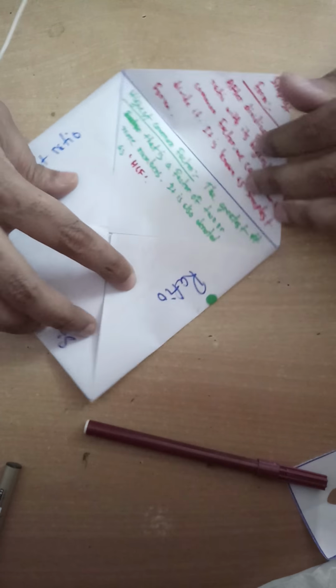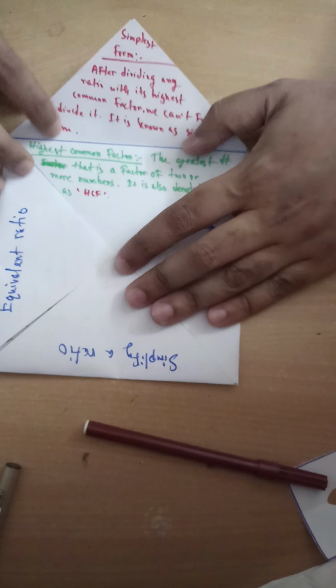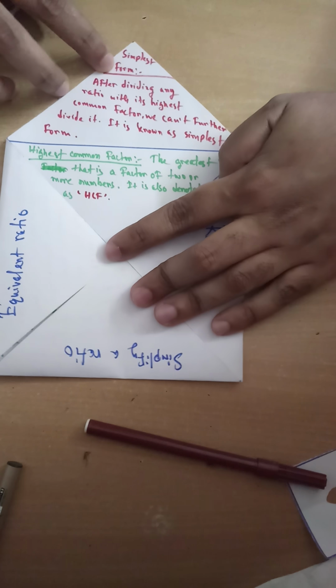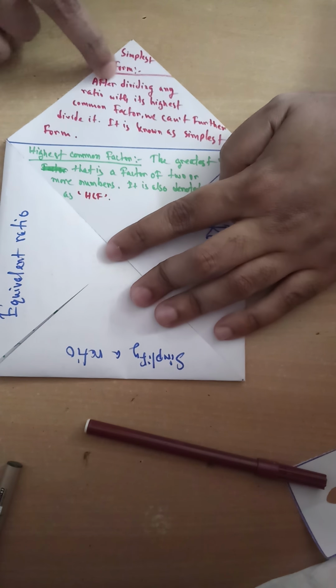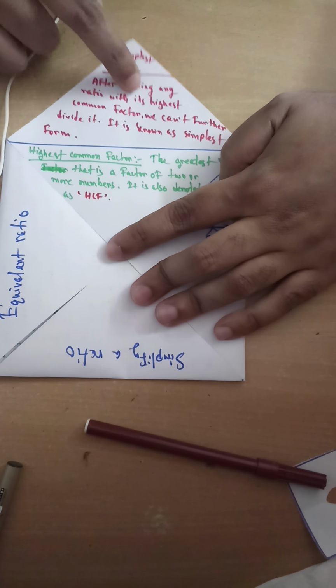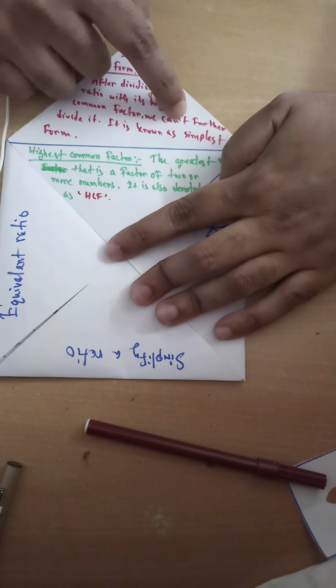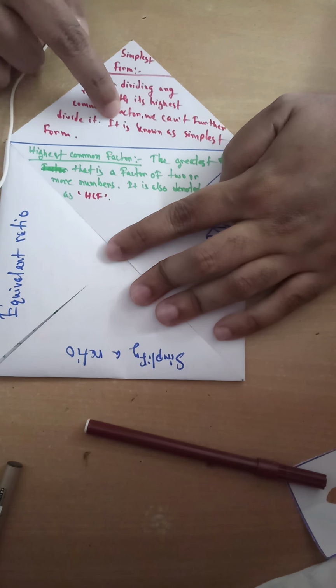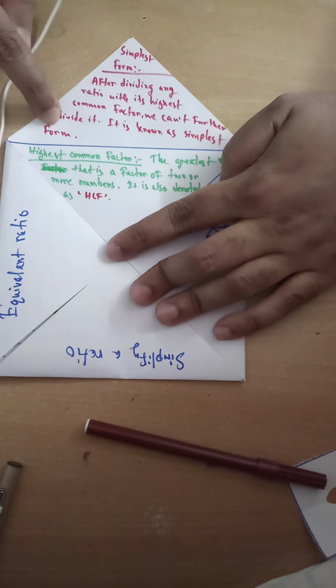Next up, we need to learn some vocabulary to go along with it. So the first thing is simplest form. What is the simplest form? After dividing any ratio by its highest common factor, we cannot further divide it. It is known as simplest form.